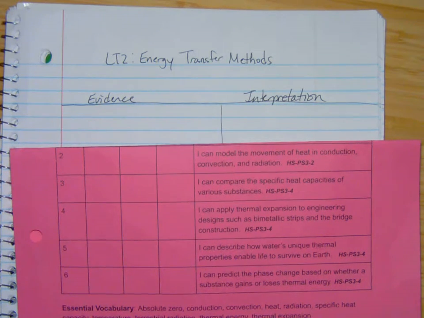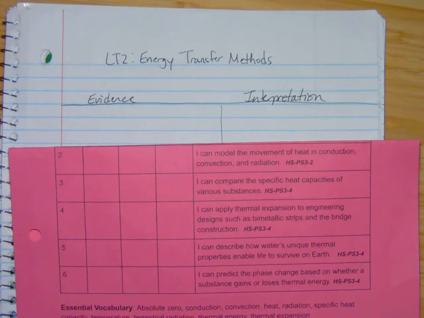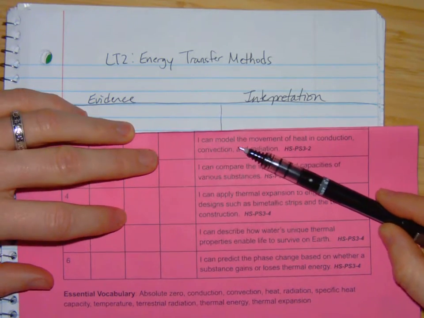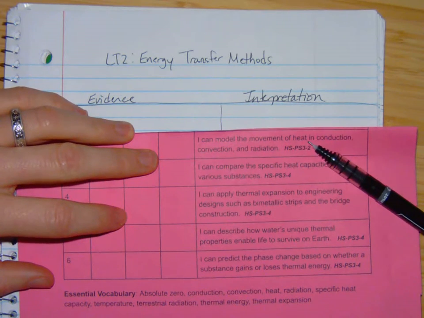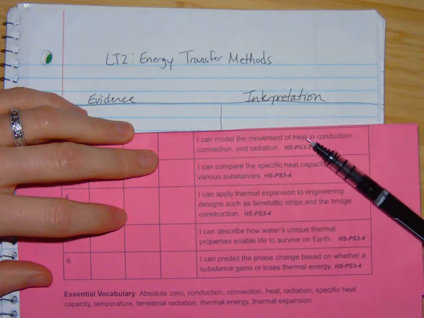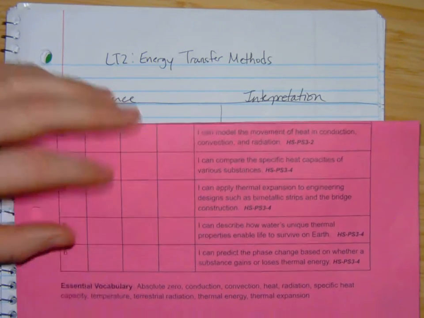These are the notes for LT2 in the thermodynamics unit. In LT2, you need to be able to model, and interpret the model, of the movement of heat in conduction, convection, and radiation. Those are our three primary energy transfer methods.